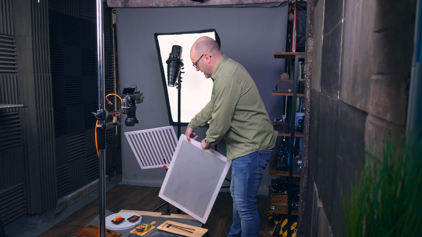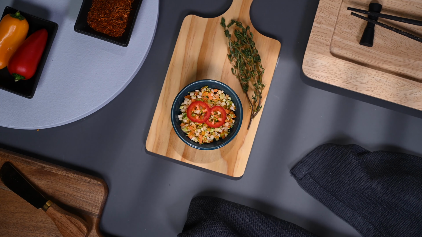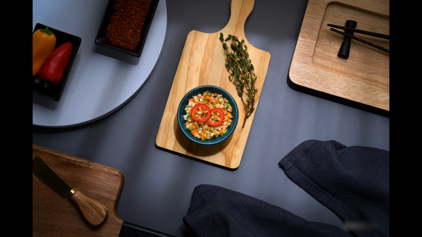So I'm just going to place that below with the Shadow Caster, so that the shadow's falling just on top of the chopping board, and this is going to resemble hitting the window ledge, and then obviously the shadows are casting over the top of the food. So we'll take a shot and I'll pop that on the screen so you can have a look at that. And you can see there, it's just creating a nice bit of drama to the image. And that's a super simple setup.